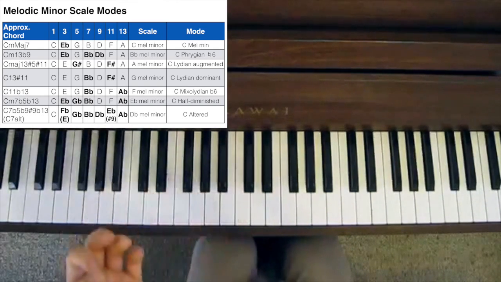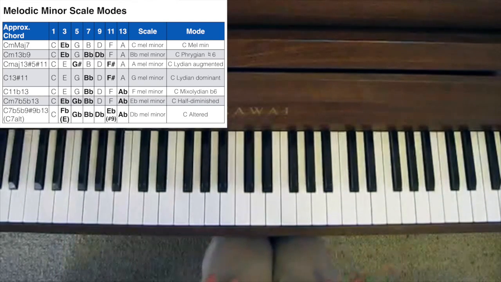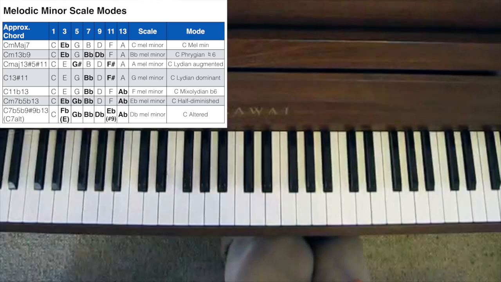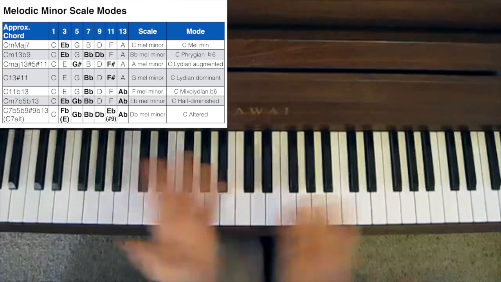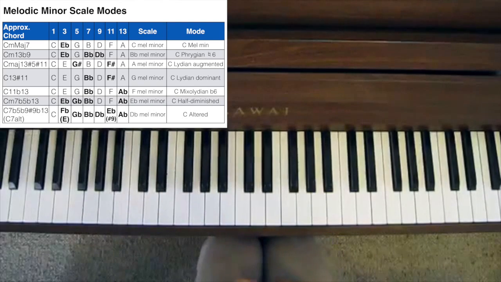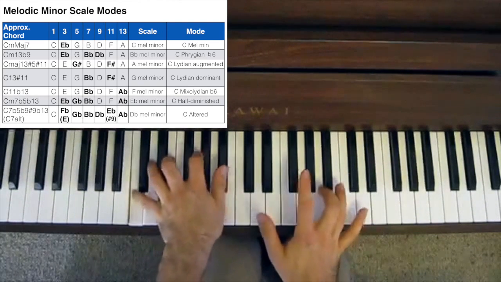So that means that a C major 13, sharp 5, sharp 11, because it uses, again, every single note in the A melodic minor scale, is in the key of A melodic minor. Or, again, the relative mode is called a C Lydian augmented. Let's take another one, a C13 sharp 11.